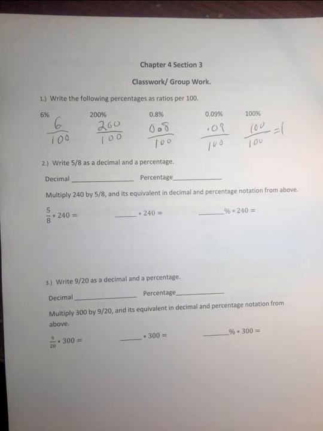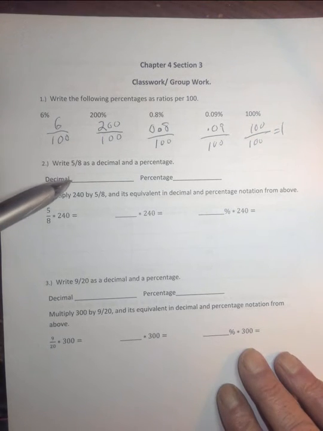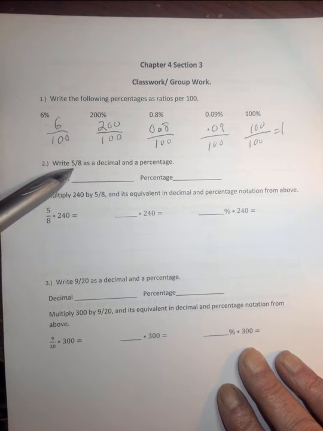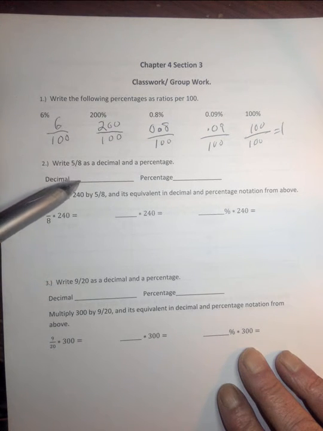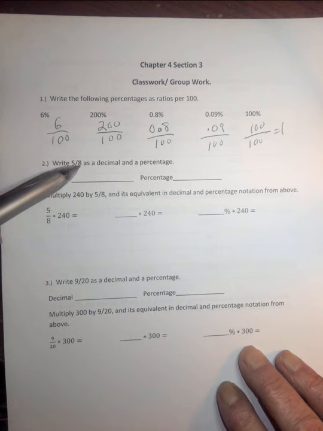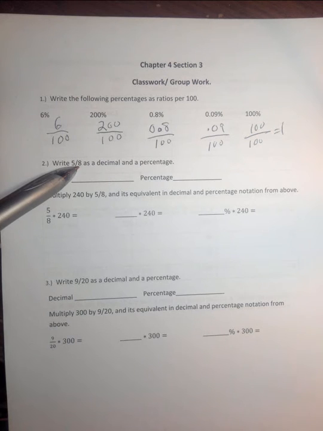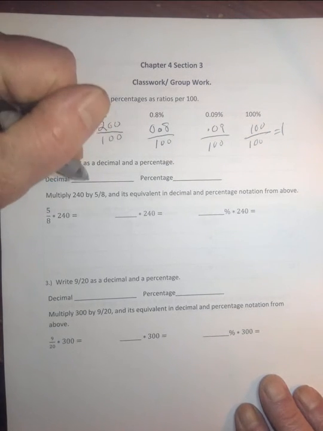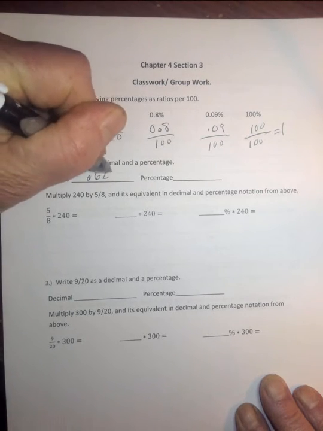All right, so 2 and 3 are similar, so I'll do 2 and then I'll put the answer down for 3. So you want to write 5/8 as a decimal and a percentage. Well, first I've got to get it as a decimal. So I'm going to go on my calculator and go 5 divided by 8, and I get 0.625.